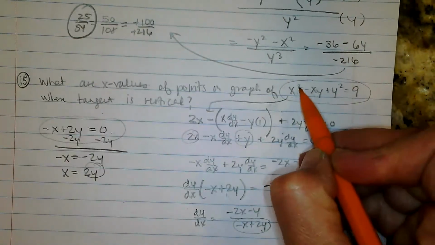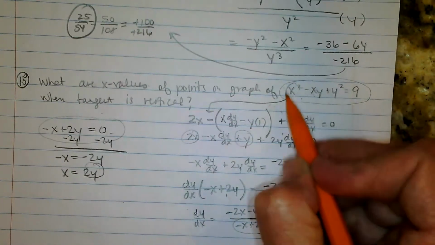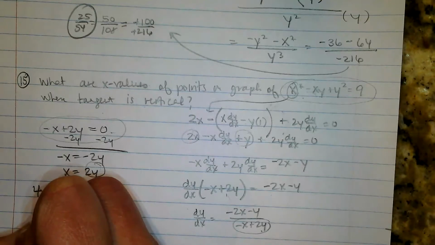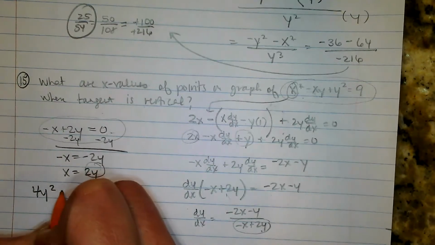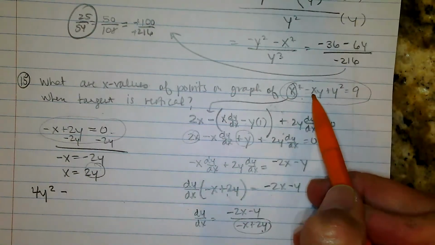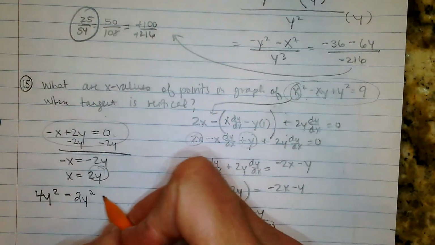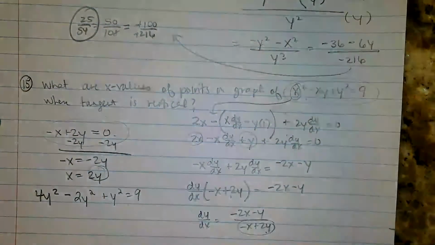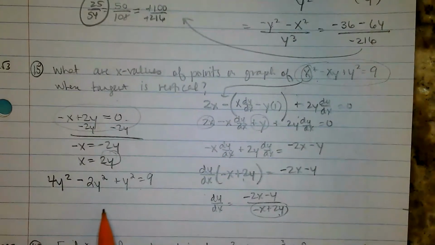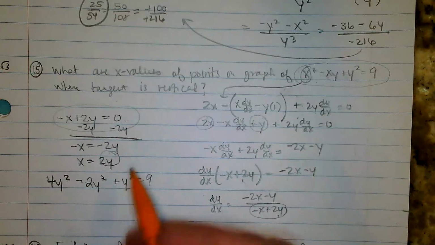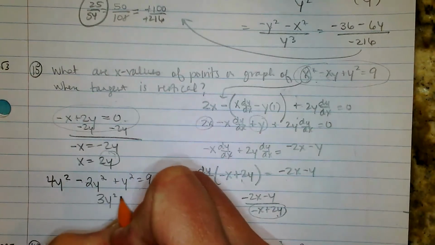So (2y) squared minus 2y times y. So (2y) squared would be 4y squared minus 2y times y would be 2y squared plus y squared equaling 9. Solve for y. 4 minus 2 is 2, 2 plus 1 is 3y squared equals 9.